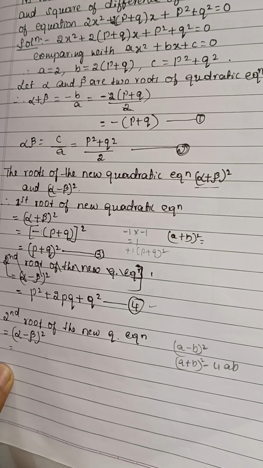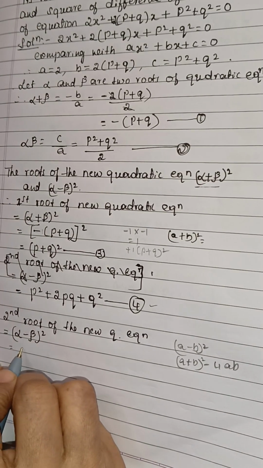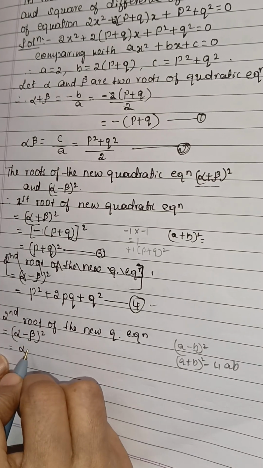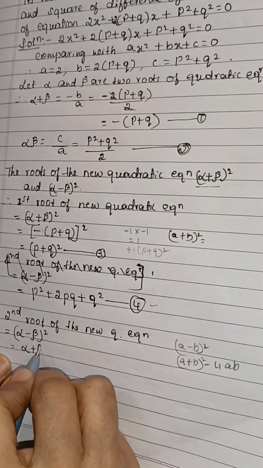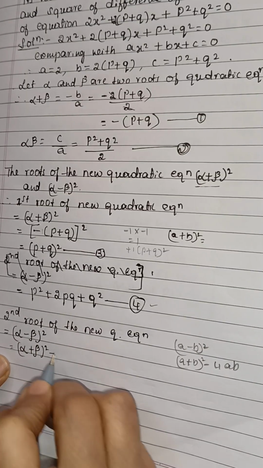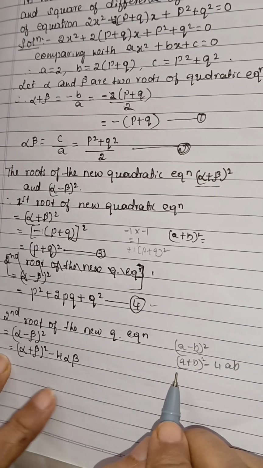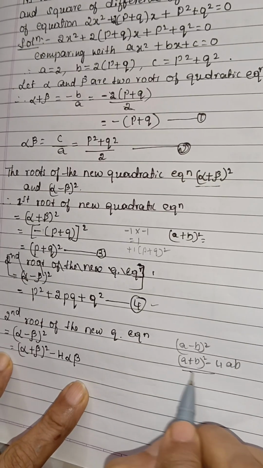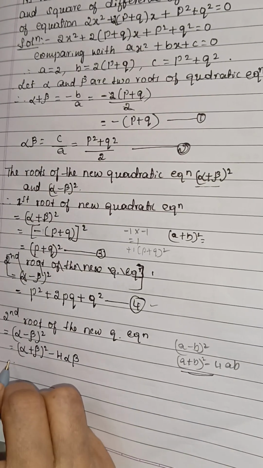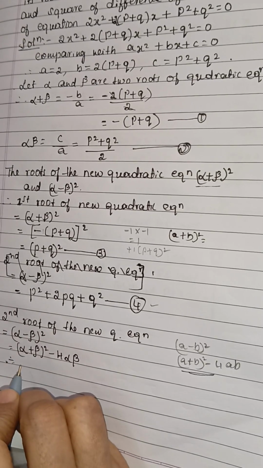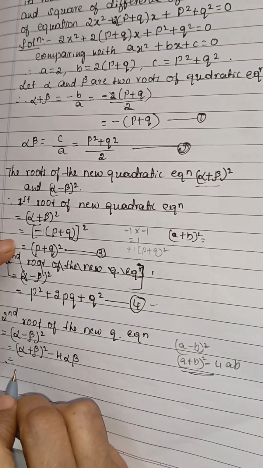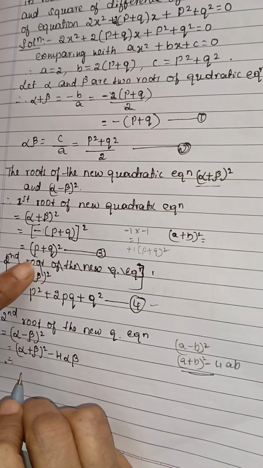Okay, that is alpha plus beta whole square minus 4 alpha beta. Therefore alpha plus beta is, where is that alpha beta? See, alpha plus beta.